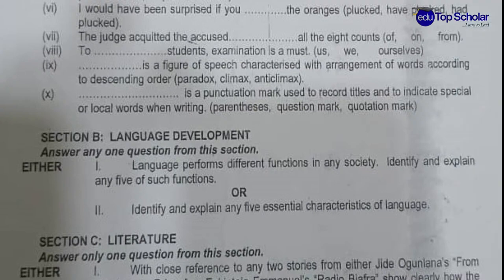Okay. So question number two: identify and explain any 5 essential characteristics of language. Those are features of language. Now, we have discussed a lot of characteristics of language. One of them is that language is innate. Before I go further, when we ask you to identify and explain, please, when you identify a particular language feature, try and explain it a little before you go to the next one.